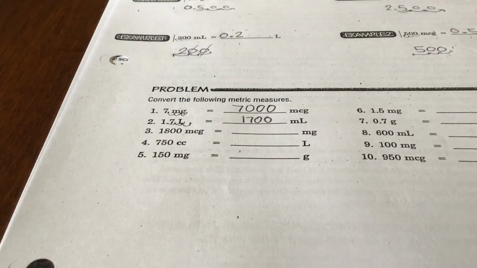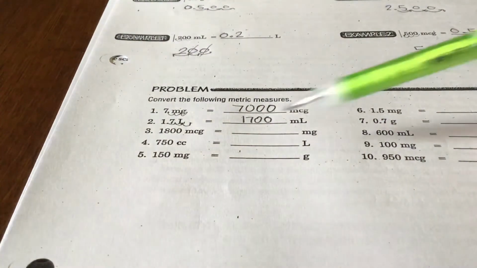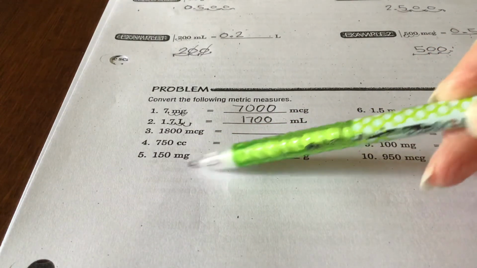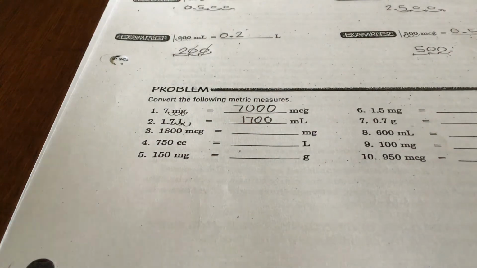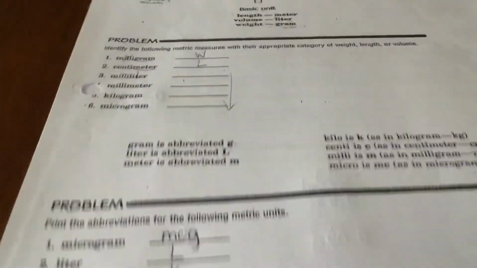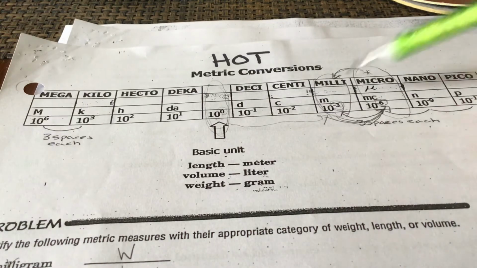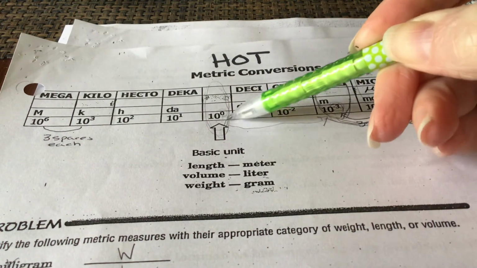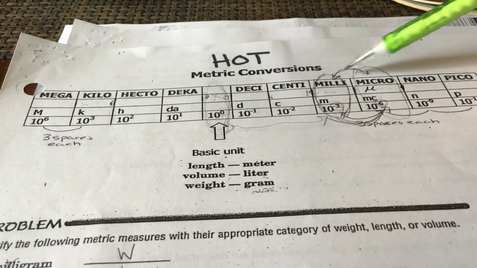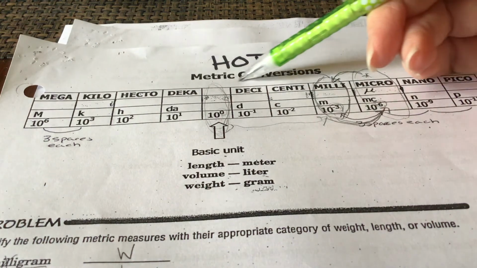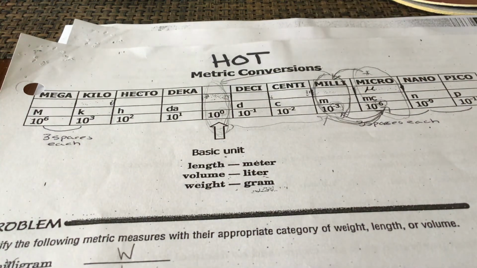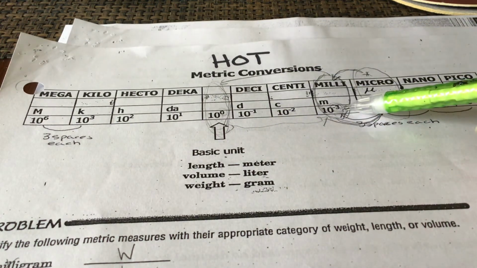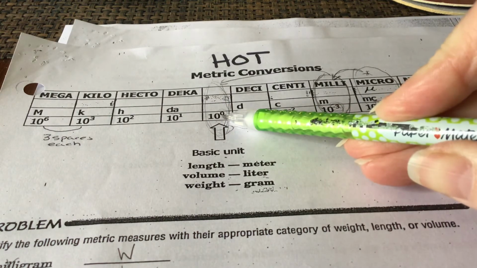Okay. Let me do one that's slightly different. Let's go down and look at number 5. Number 5 says milligram to gram. So go back and look at our chart again. Milli is right here, and gram is in the middle. So if we're converting from a milli to a gram, that means we're going to the left on this one. And we still look at the exponents, and we can see that there's 3 spaces in between those exponents.